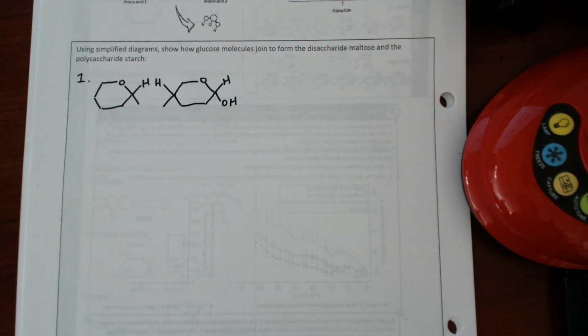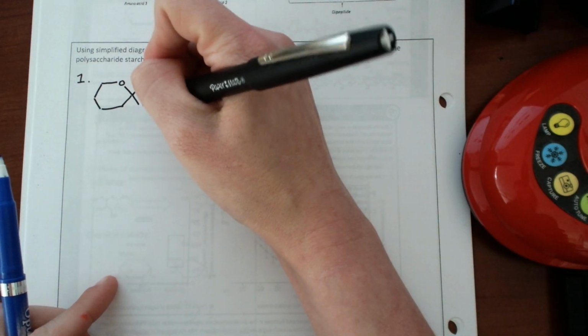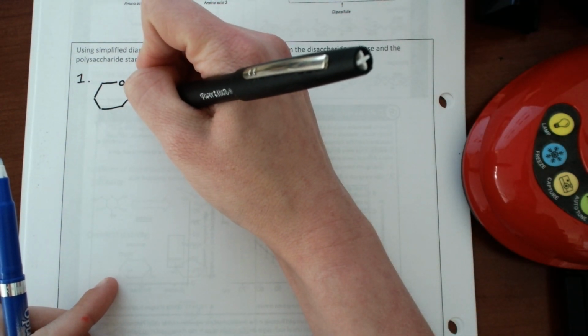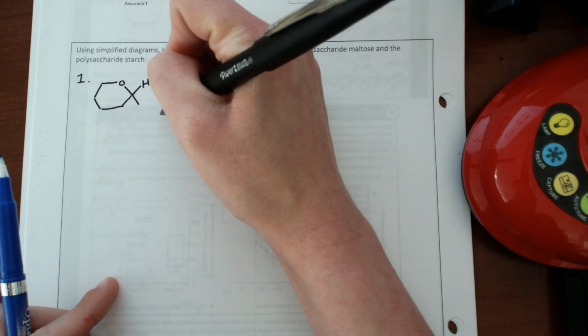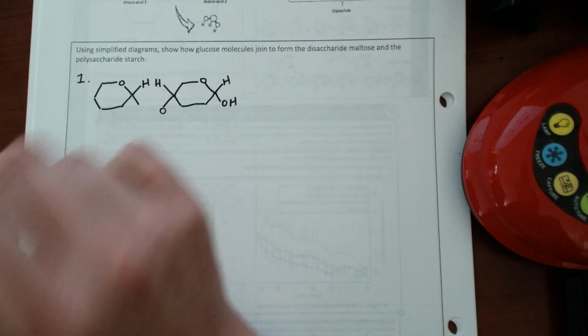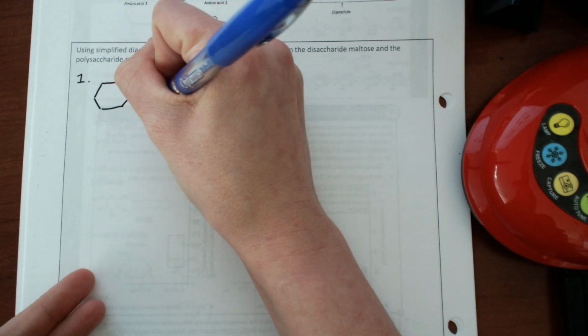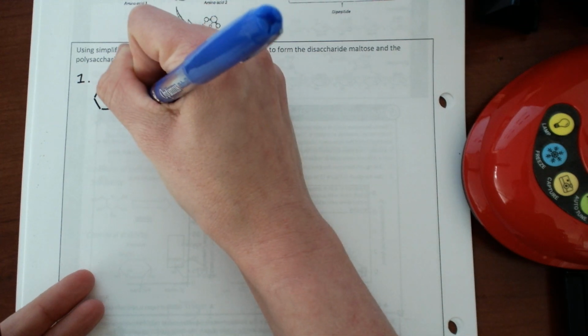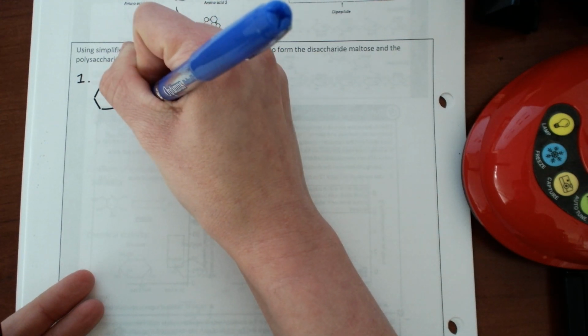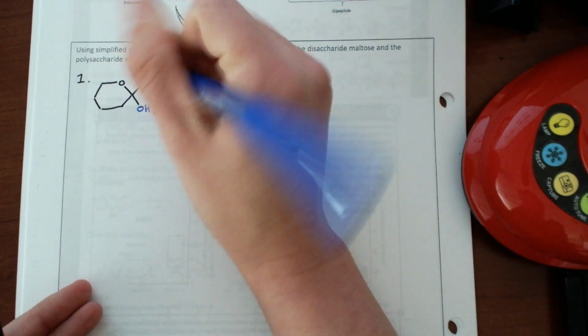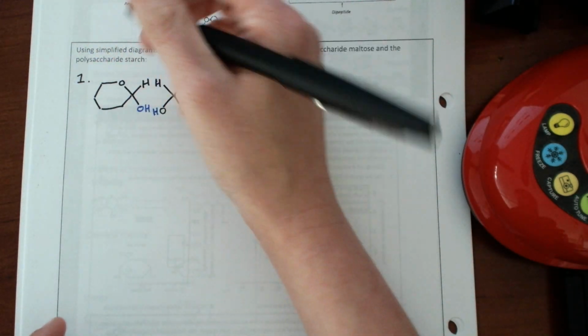And so I'm going to draw in the molecules that will eventually become our water in a different color just to help you see them. And so this one will give our OH and this one will give our H. So we have O, H, and we have OH. But remember that they're bonded to these molecules. Then we'll draw in the rest.